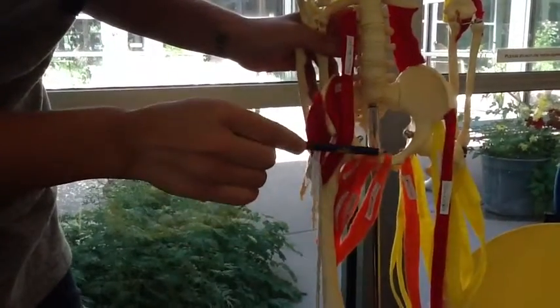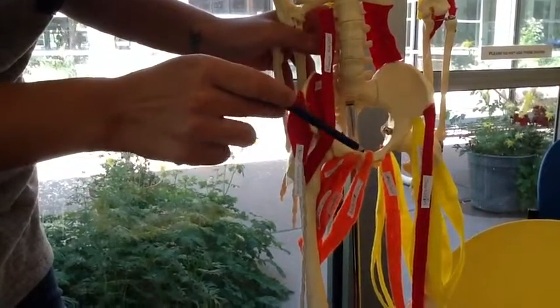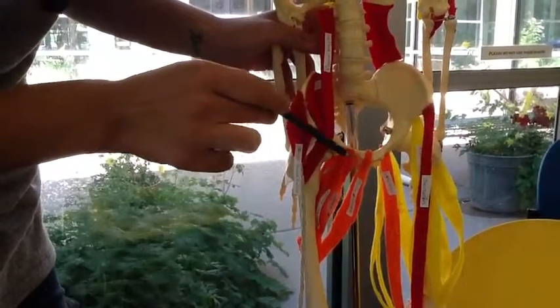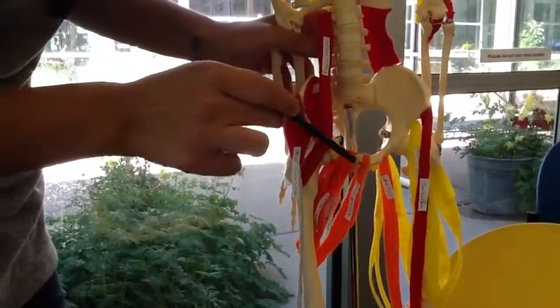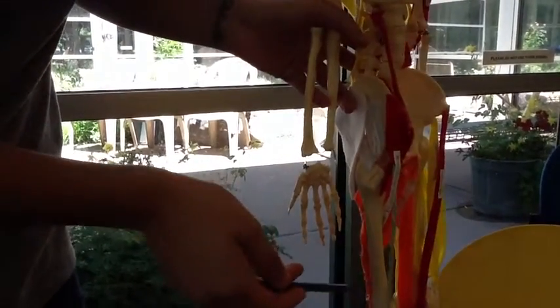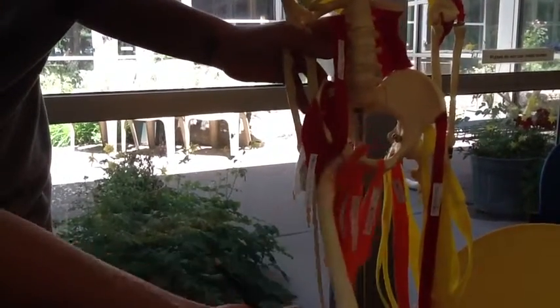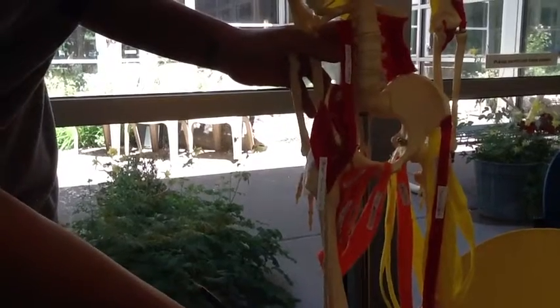On to the adductor longus. Its origin starts at the pubis near the pubic symphysis. Once again, going back to the linea aspera of the femur, and adducts the thigh, flexes the thigh at the hip, and rotates the thigh medially.